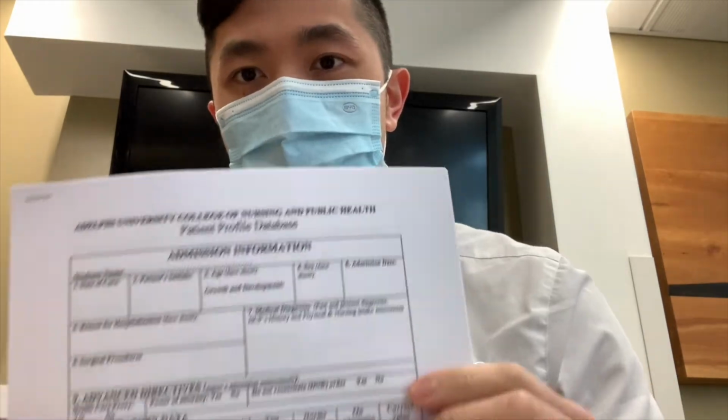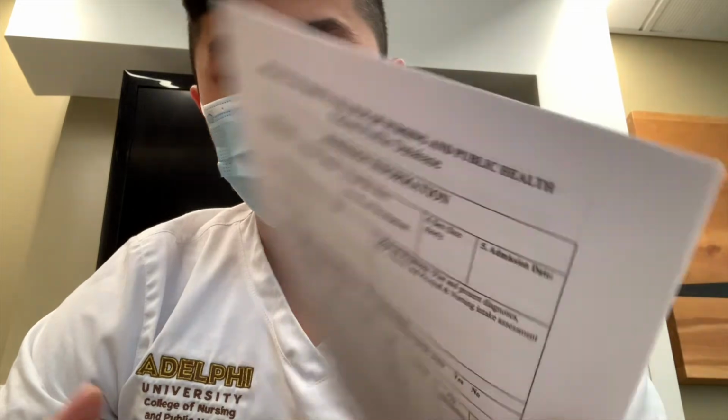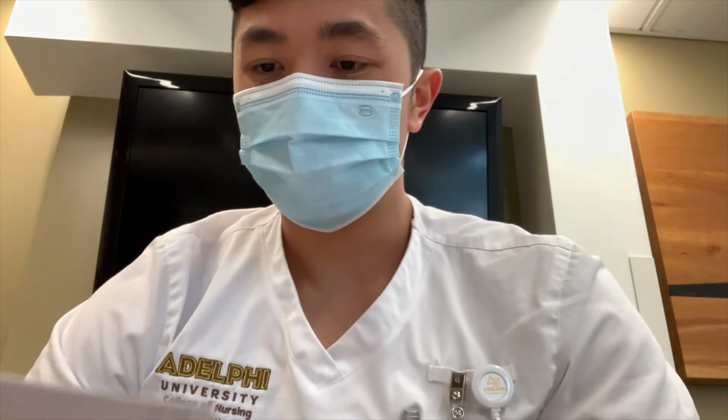We usually have this data profile that we fill out regarding our patients. It's like this. Right now it doesn't have anything because I just printed it out, but usually we write out the information regarding what we saw, like the patient diagnosis, some lab values, and how we do our assessment as nurses, our nursing assessment rather.